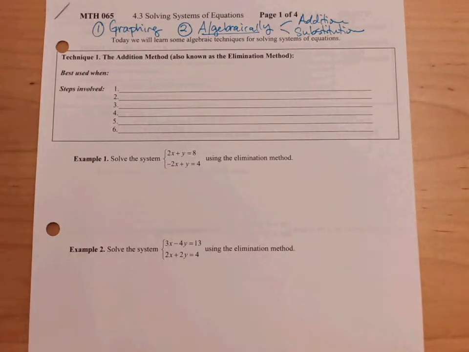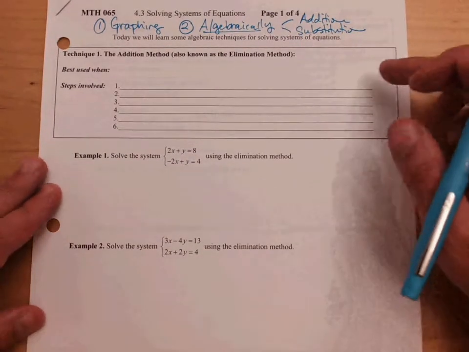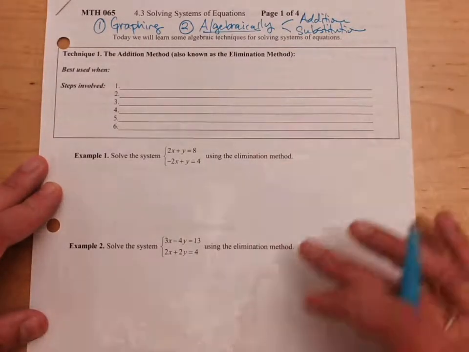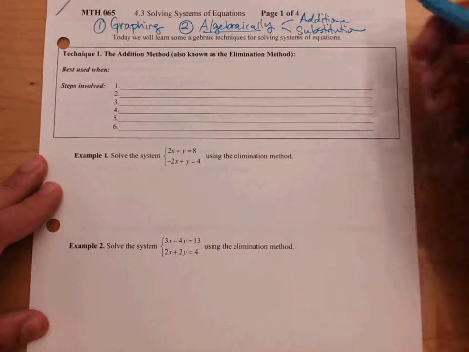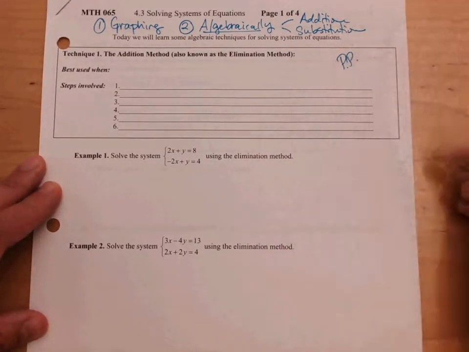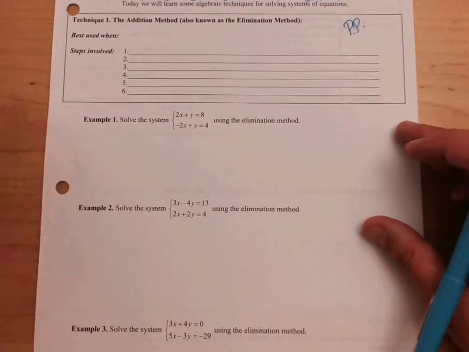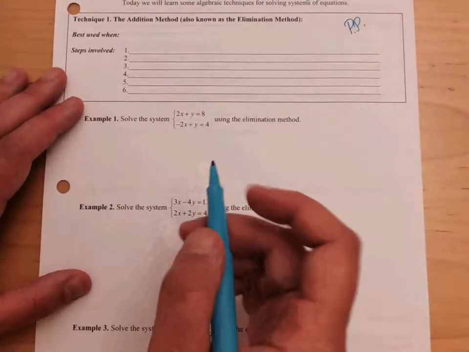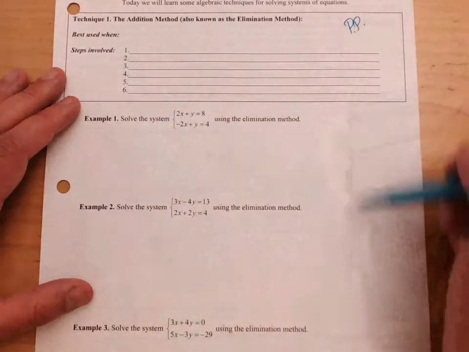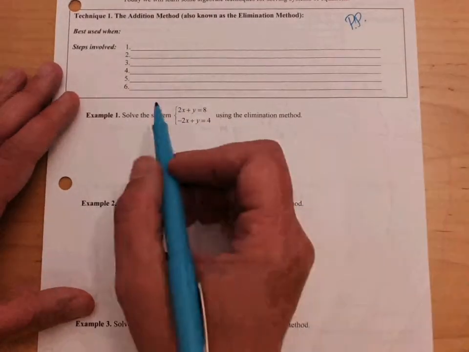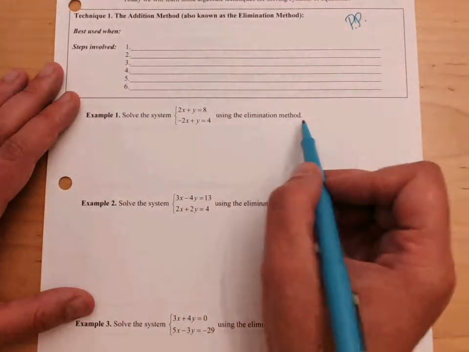It's best used when, and I'm going to do the steps for you, and then I'm going to let you get this from the PowerPoint, because I don't want to write down the steps. I might have them differently than the PowerPoint does. But essentially, I'm just going to show you what's happening here, and we'll write some steps, and then you'll go back to that. Okay, solve the system using the elimination method.